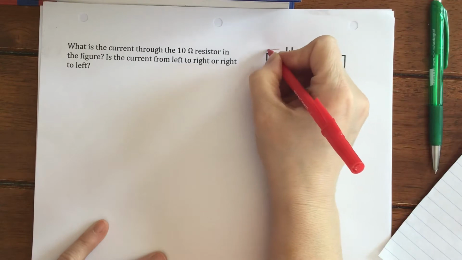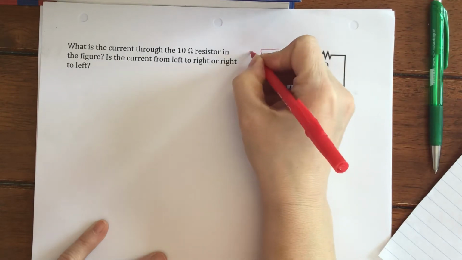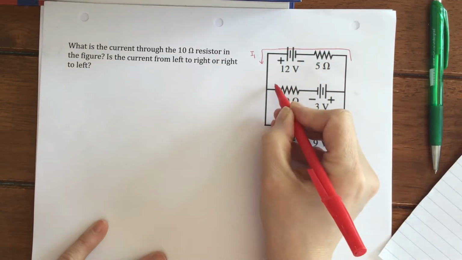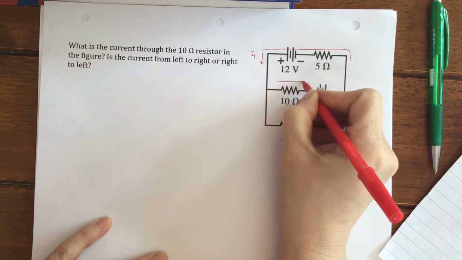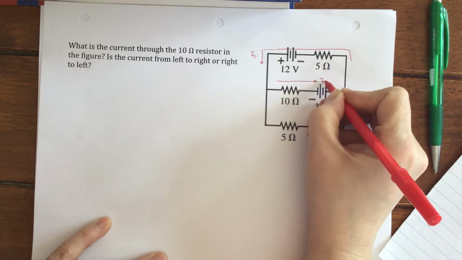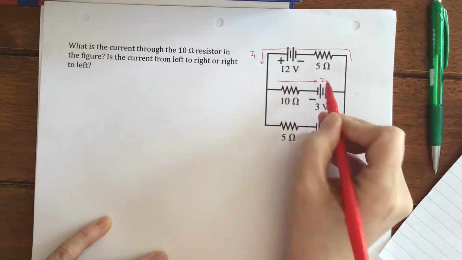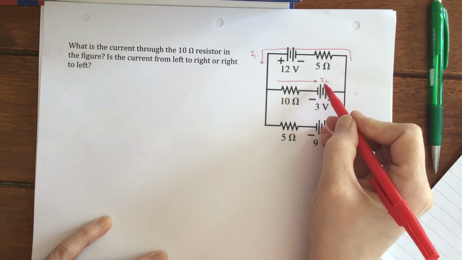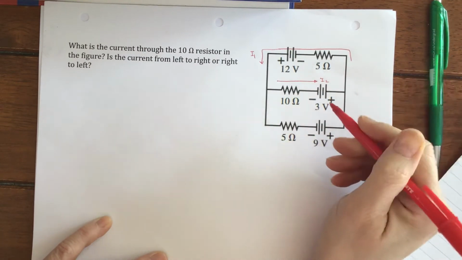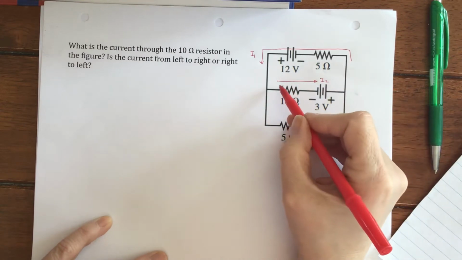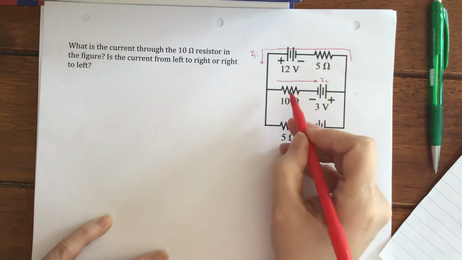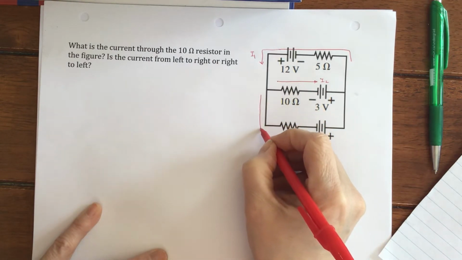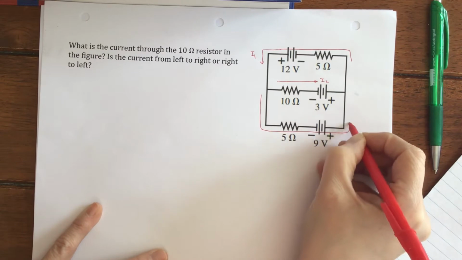Let's say that this branch has current that we'll call I1, and that goes through the entire branch. Let's call the current in this branch I2. I don't know which way the direction flows. I'm going to pick that it flows from left to right. If I'm wrong, then when I solve my problem, I'll see that my answer for I2 would be negative. That would show me that I picked the wrong direction. So I'm just going to guess randomly that it goes from left to right. And then the current in the third branch we'll call I3, and that goes through the entire third branch.